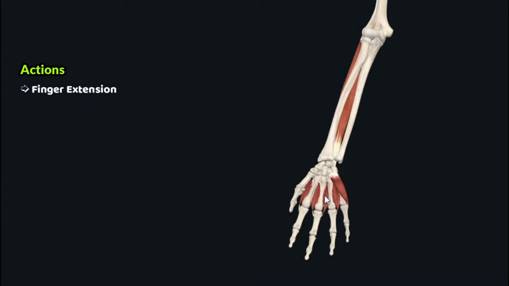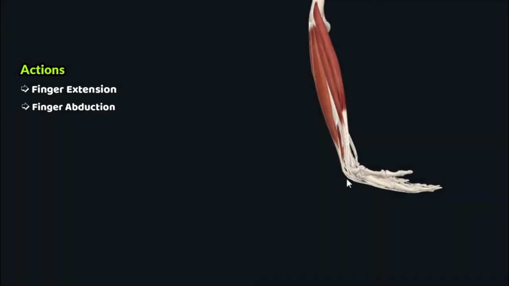A second action that is not commonly described is finger abduction. That is, this muscle abducts the fingers, which means it moves the fingers away from the middle finger. As this muscle also crosses the wrist joint, it also plays some role in wrist extension.